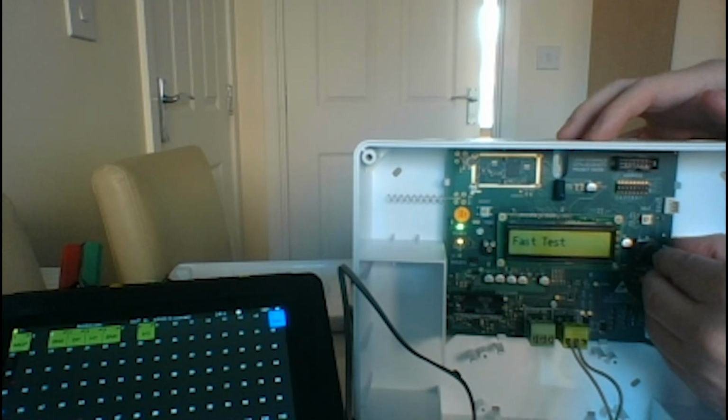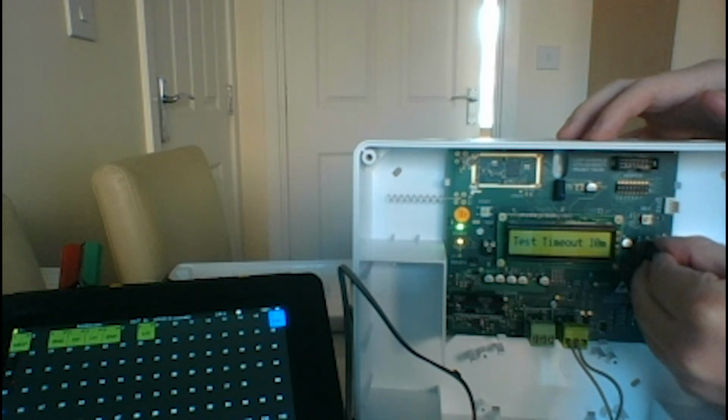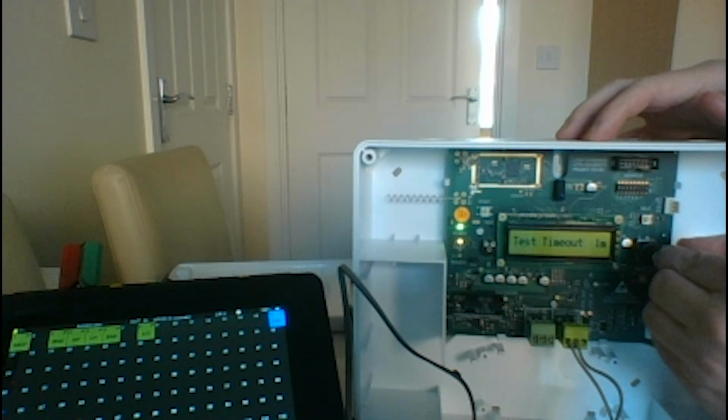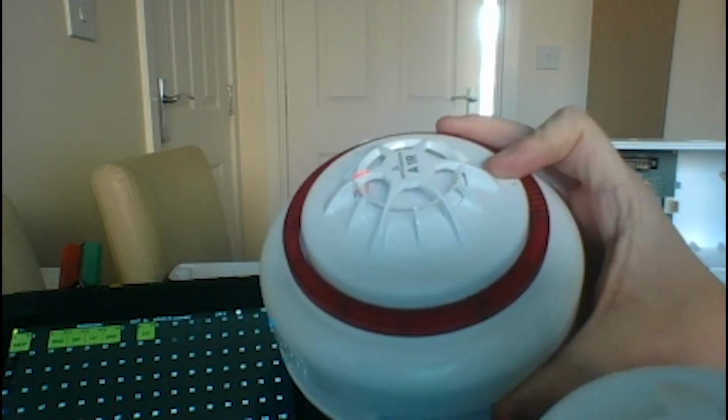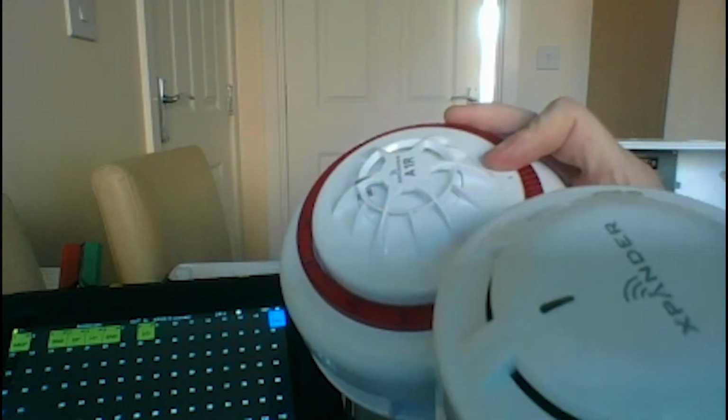Fast test. If you click on fast test, it will tell you you can start a fast test. It will give you various timeouts, 1 minute, 4 minutes, 10 minutes, 20 minutes and half an hour. I always click 1 minute just to demonstrate. It will start counting down, and all your detectors that are connected to that interface will begin to flash.